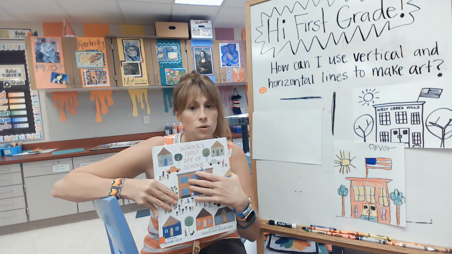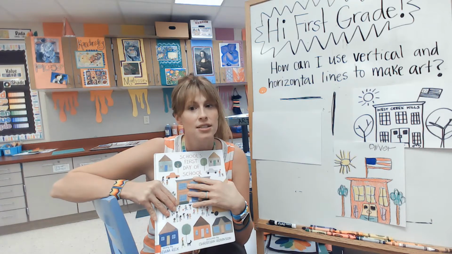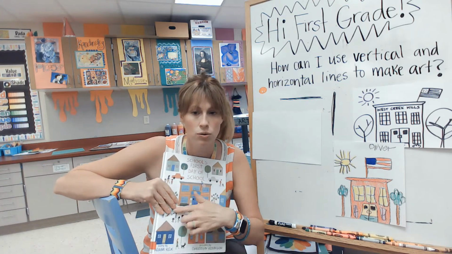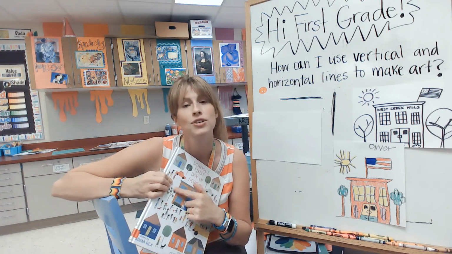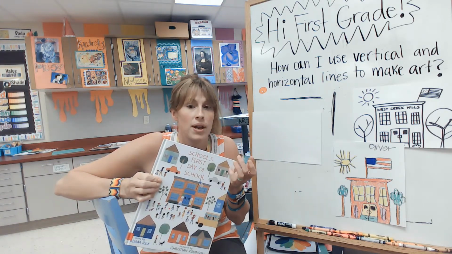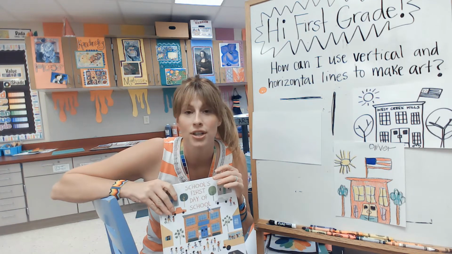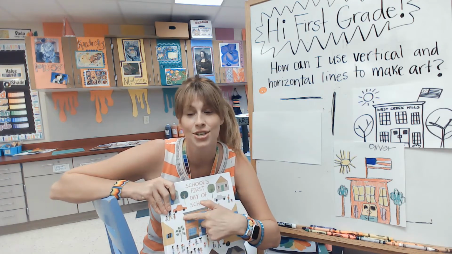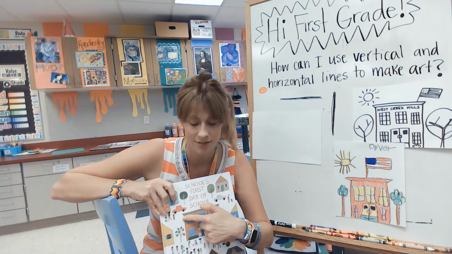So we're going to read about the school's first day of school and look at the illustrations and look at how the school is drawn here, and then we're going to draw a school similar to that. Now we know school can look all different ways, and this year especially, our school doesn't really look like this year, huh? Our school is at home for right now.